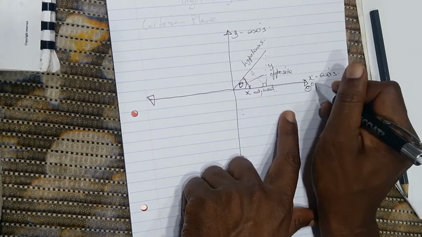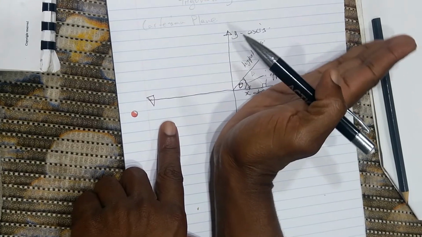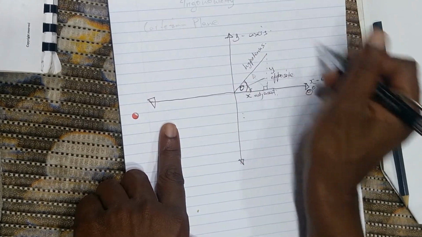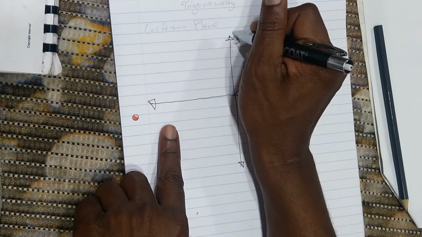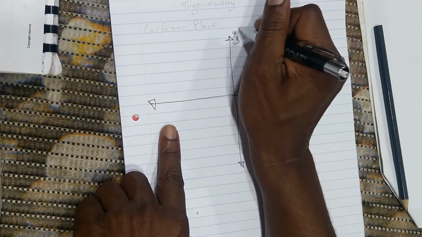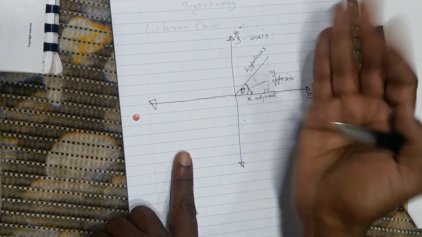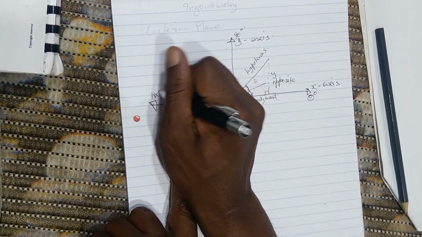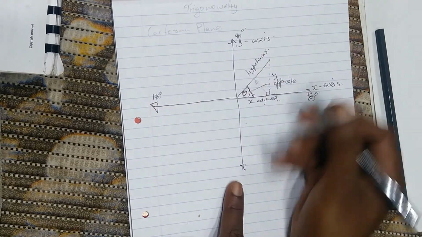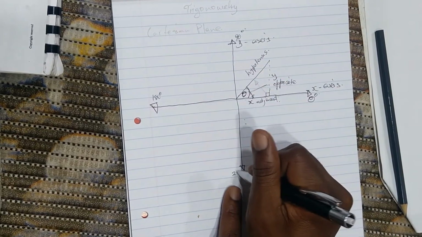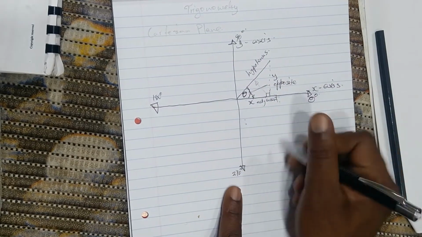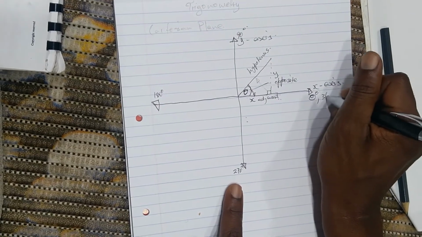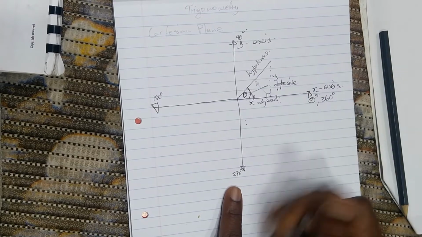This is 0 angle, and if we go in this direction, we go in the positive direction. So that angle here is 90 degrees, and then that is 180 degrees, and then here is 270 degrees, and then we return back here to 360 degrees, right?